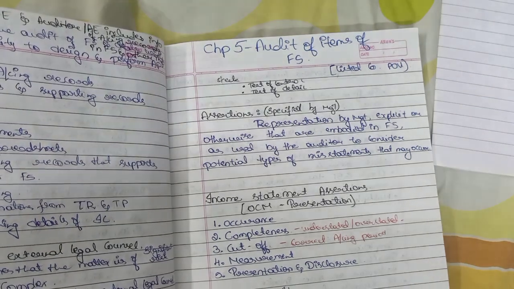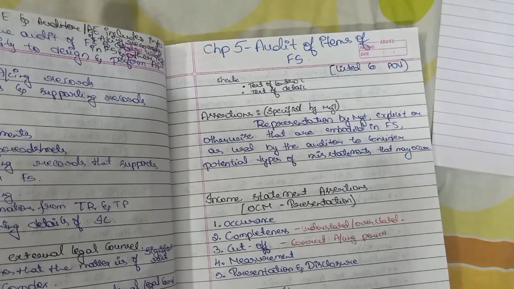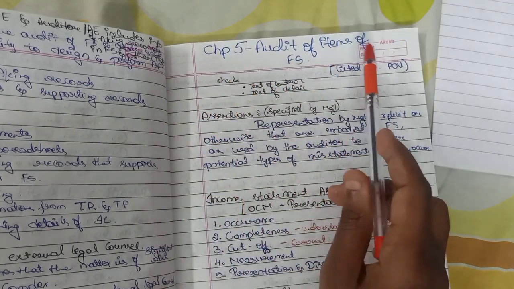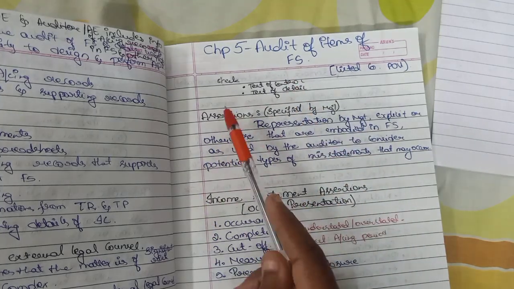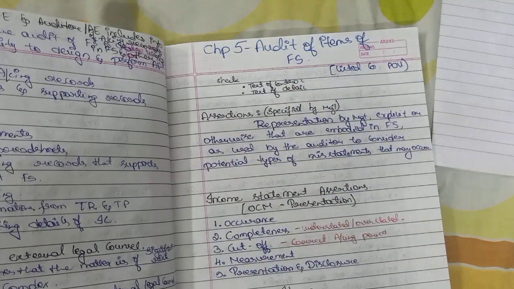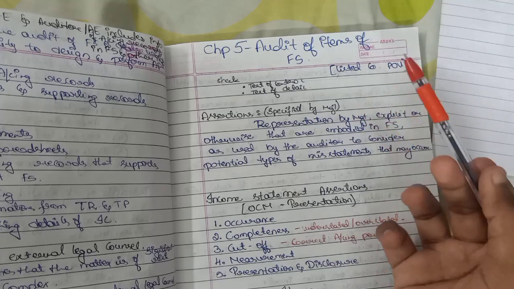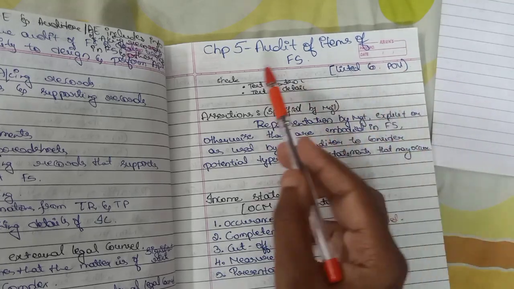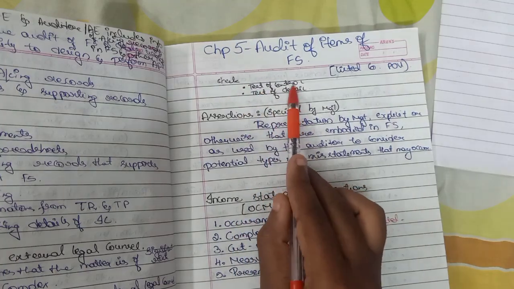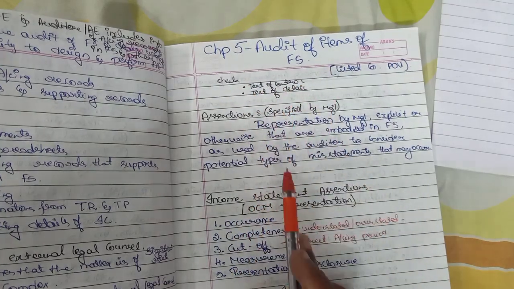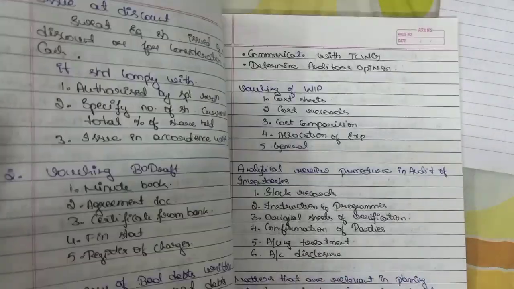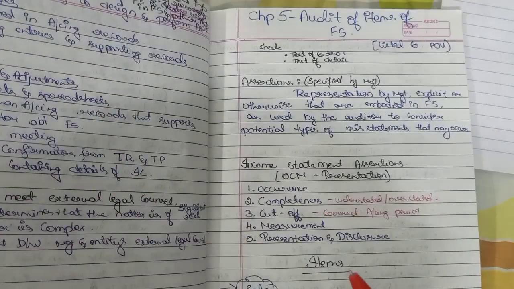Today, as per our subscriber's request, we are starting with Chapter 5 of Audit, that is Audit of Financial Statements. This chapter is mainly read from the point of view of a listed company. We have to first check test of control, then test of detail. What are assertions? This chapter is completely based on assertions.